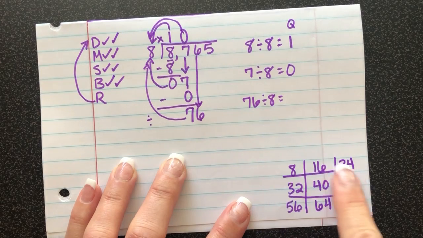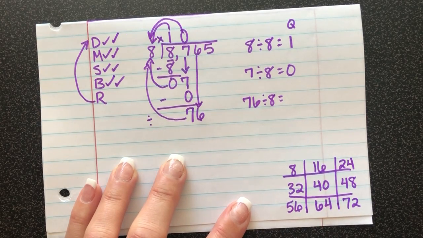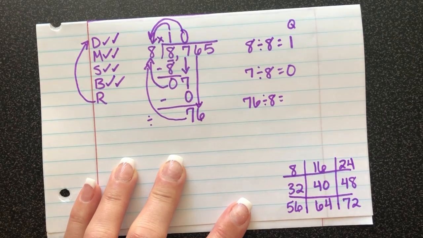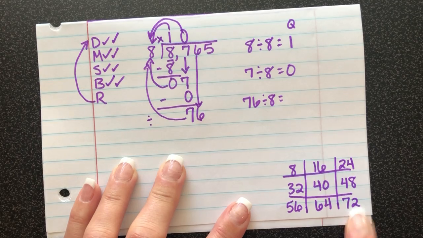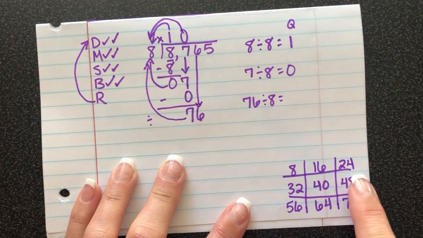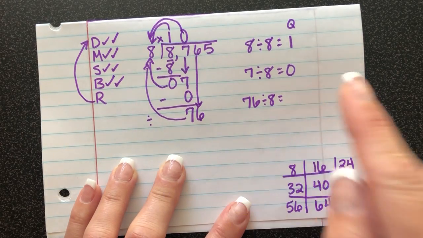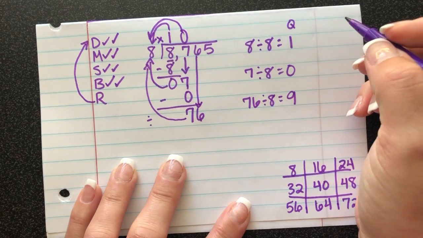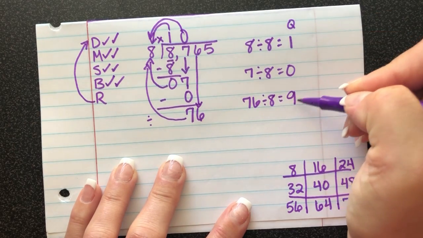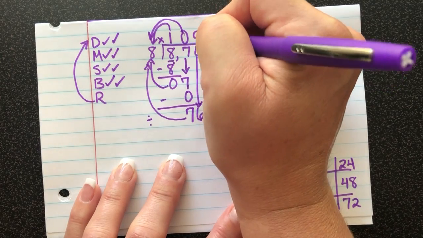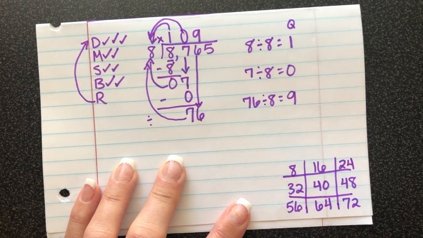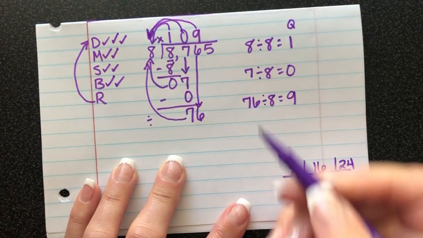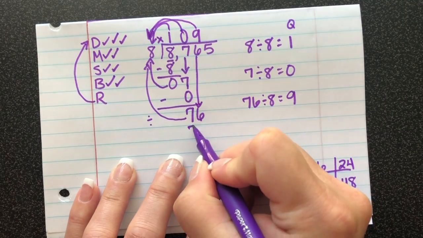So if I look at my hashtag here, I don't see 76. That's because 76 can't be divided by 8 evenly, but we can get really close. The closest that we can get is 72, and that would be 1, 2, 3, 4, 5, 6, 7, 8, 9 groups. So we're going to say that 76 divided by 8 is equal to 9. Now that 9 is a quotient, so it needs to go up here where the quotients go, and I'm putting it above the 6. Okay, so mark off division again. Now I need to multiply that 9 times the 8, which is 72.